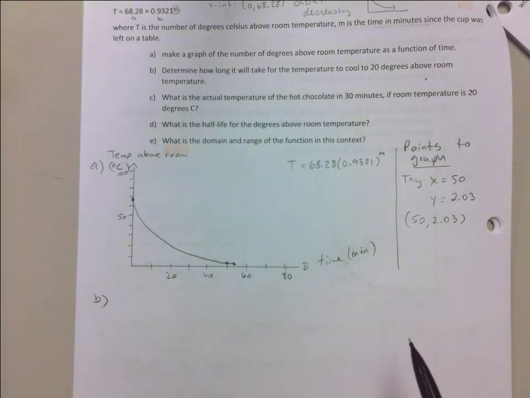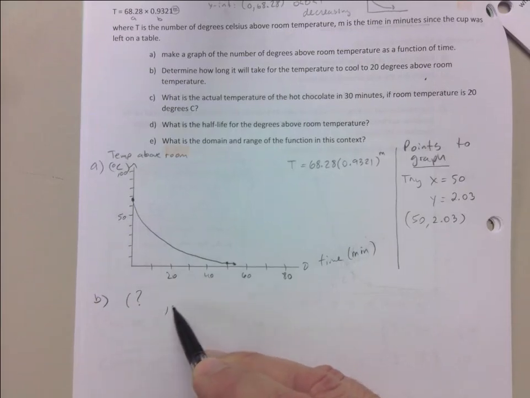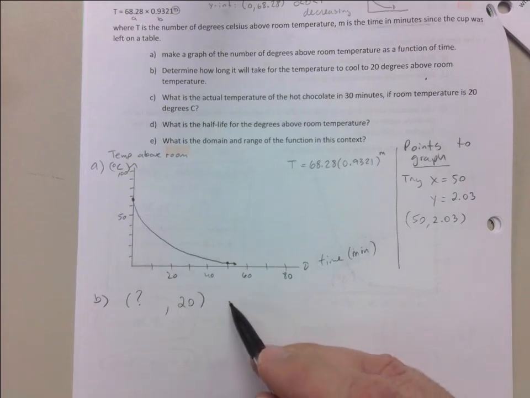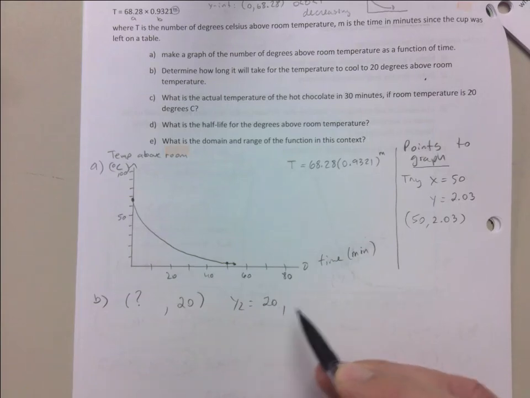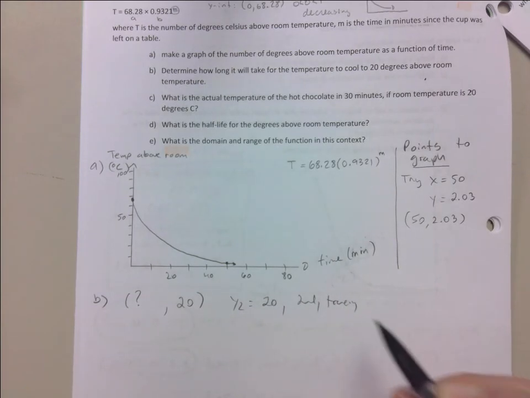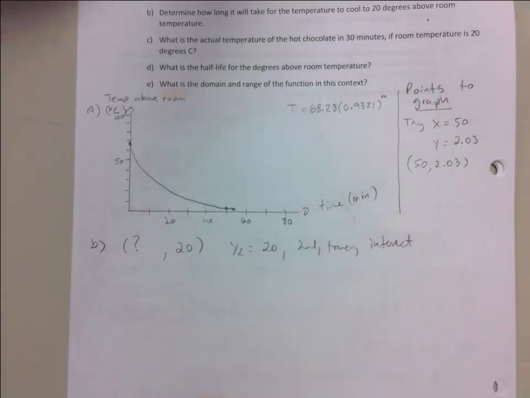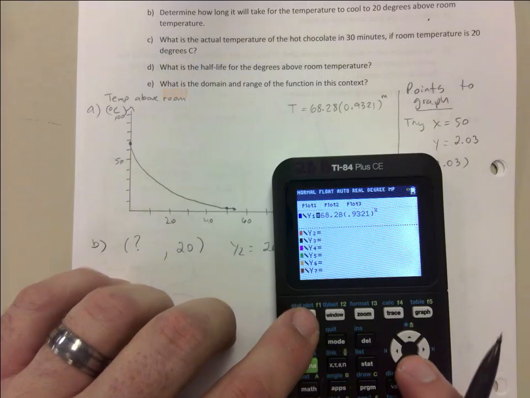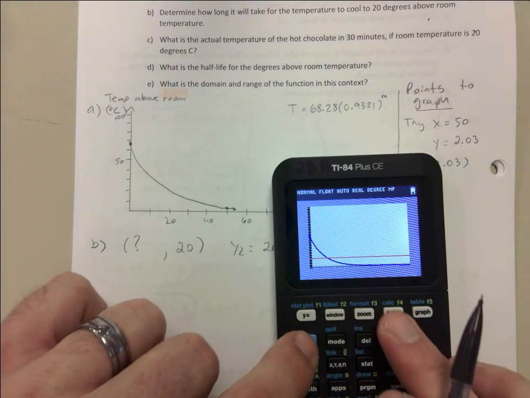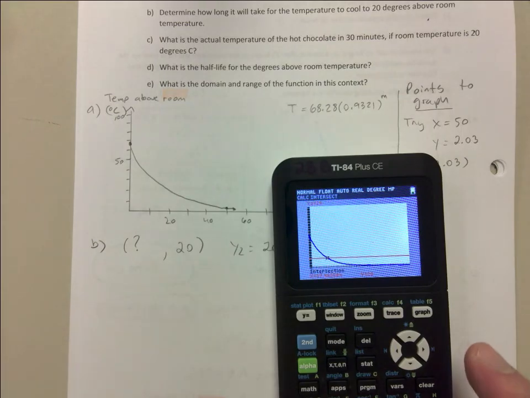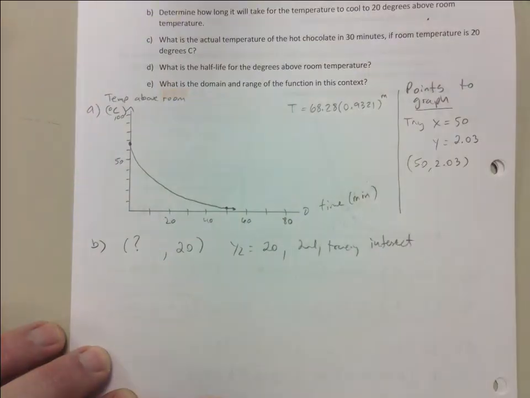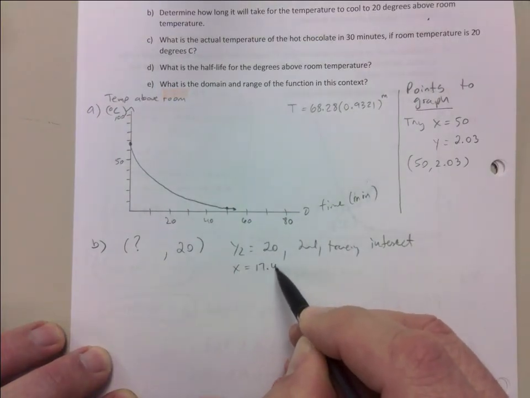So B is determine how long it will take for the temperature to cool to 20 degrees above room temperature. How long will it take to be 20 degrees above room temperature? So we need to use y2 is equal to 20, second trace, intersect. Let's go ahead and find that. Second trace 5, enter, enter, enter. X is 17.46 minutes.